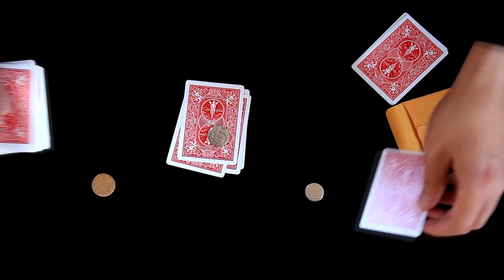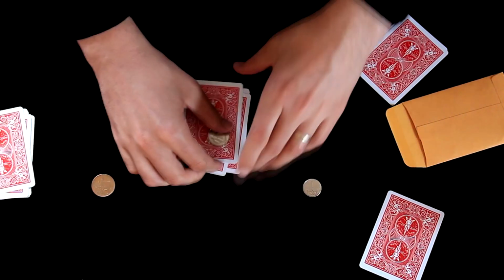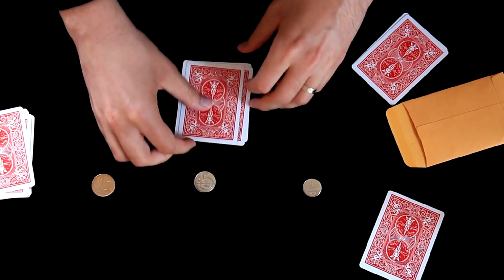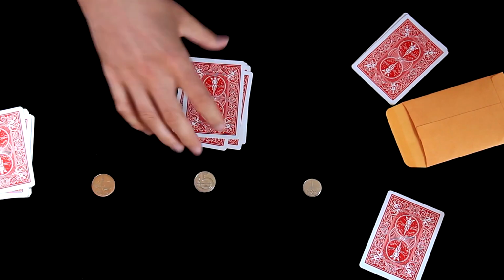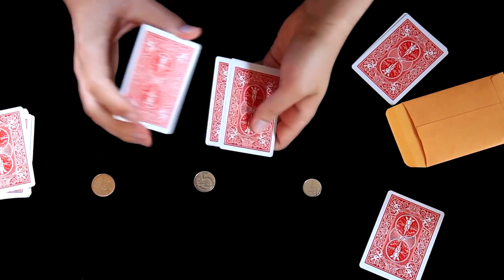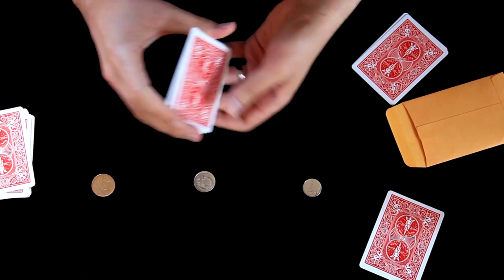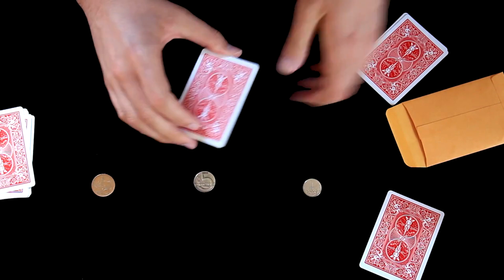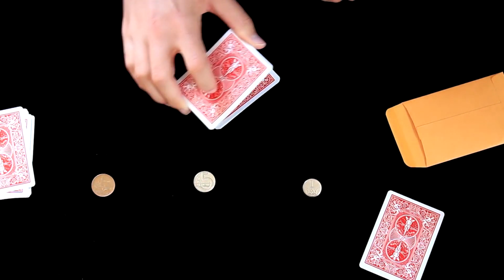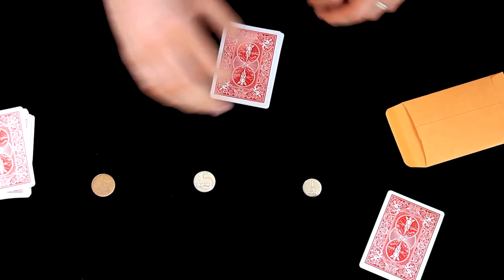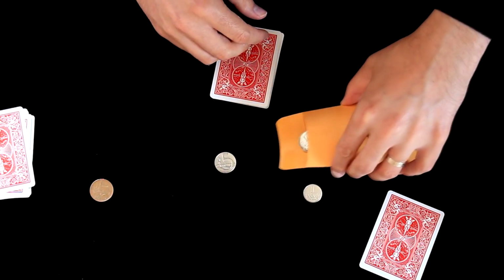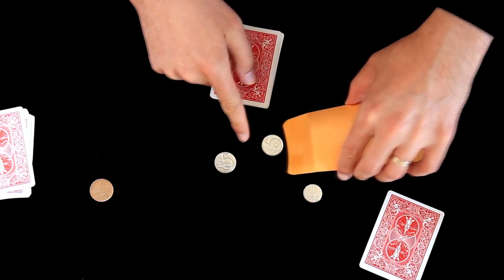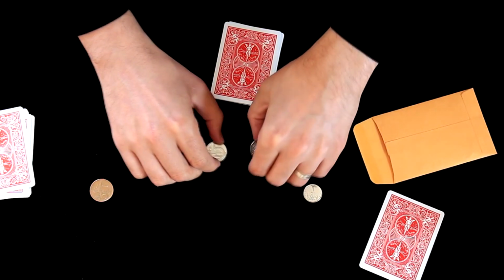We will not need the rest, so you can remove it or you can leave them on the table, that's up to you. And the spectator will be now asked to remember the top card. In this case it is circle as we have seen, and the spectator can also shuffle the packet if he wants. Then you will take this packet and place it on top of the remaining cards, and now you will reveal your prediction. So in this case it is 5, that is matching the spectator's selection.